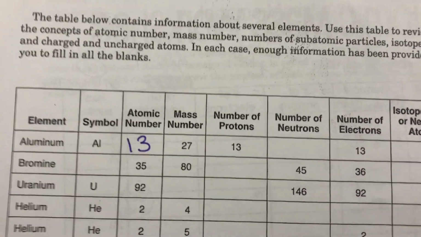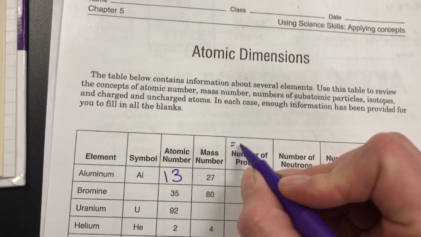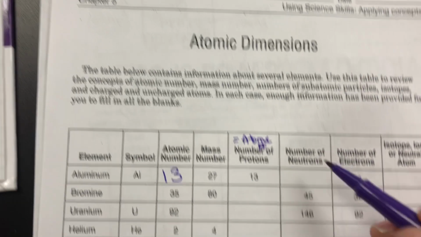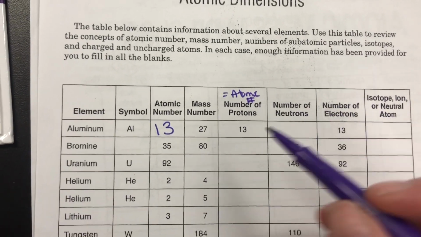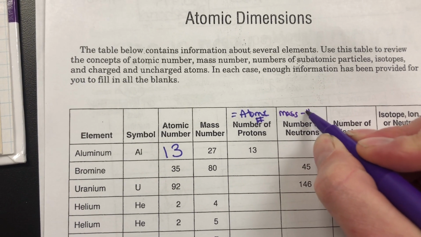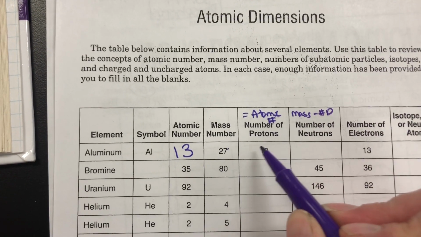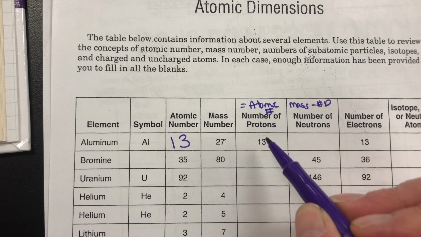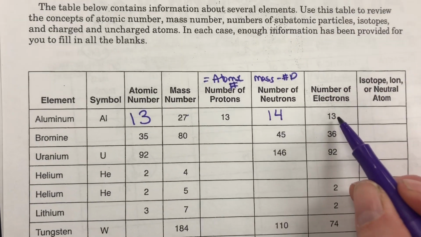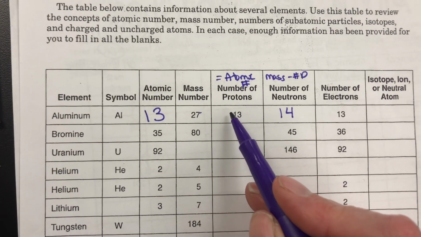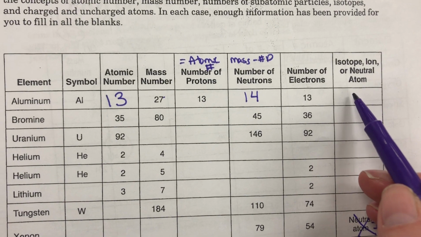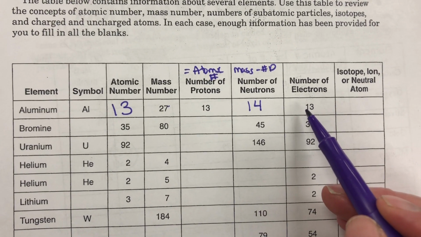Our number of protons is equal to our atomic number. Our number of neutrons is going to equal the mass minus the number of protons. So this one minus this one. So 27 minus 13 is 14. And then our number of electrons is going to equal our number of protons, unless we're told differently by either it being an ion or it's given to us.